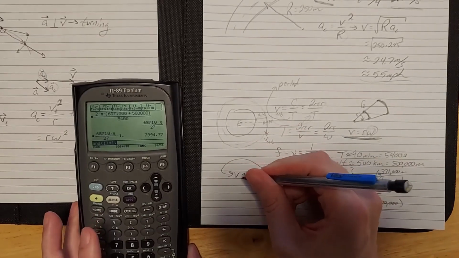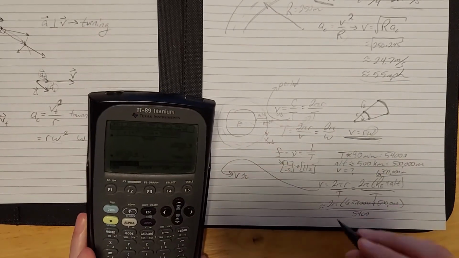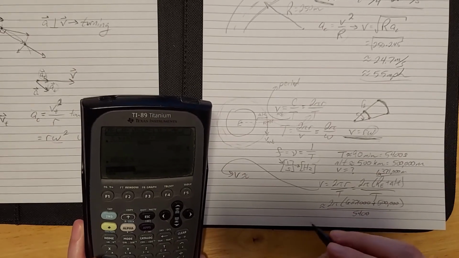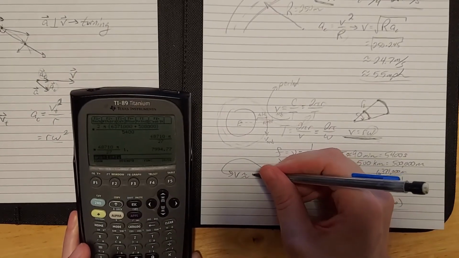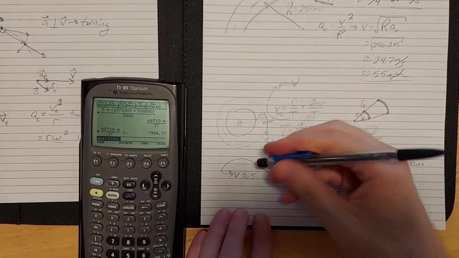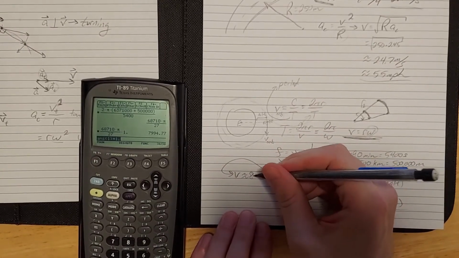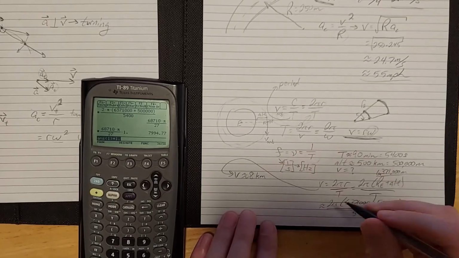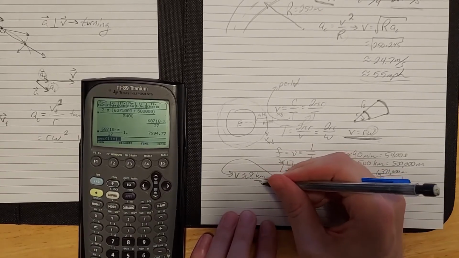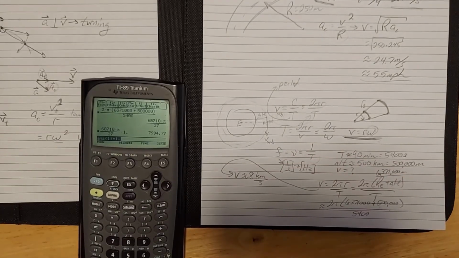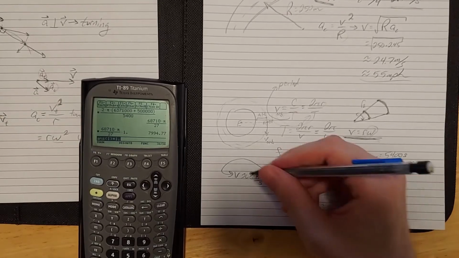So our orbital velocity is approximately 7,994.77 meters per second. So I'll say 8,000 meters per second, or 8,000 meters is 8 kilometers. So I'll say 8 kilometers per second is our orbital velocity. Very fast.